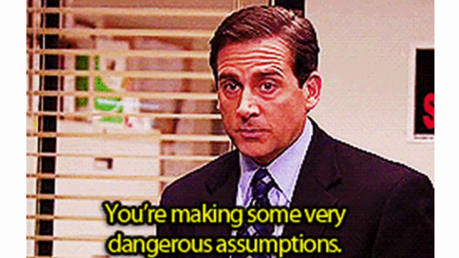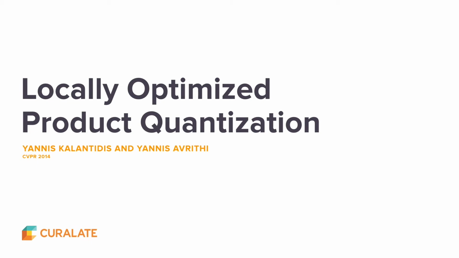Data's not normally distributed, right? It's where locally optimized product quantization comes in. Oh, we're finally at the paper. This is the paper I love.